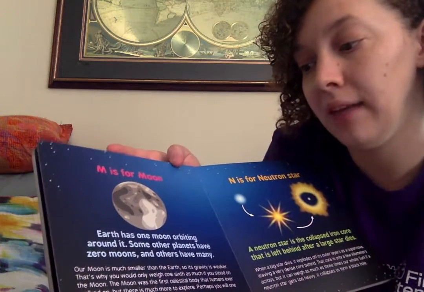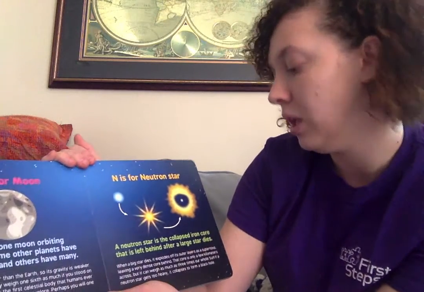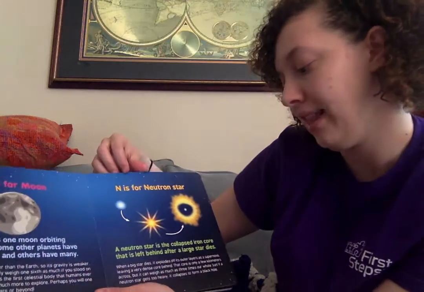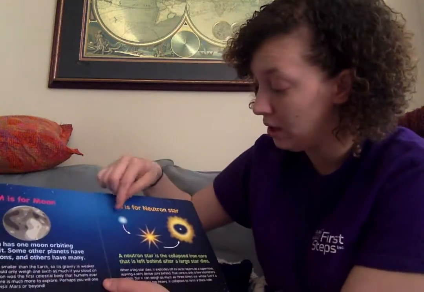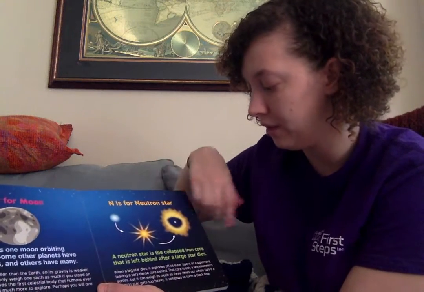M is for moon. Earth has 1 moon orbiting around it. Some other planets have 0 moons and others have many moons. Can you imagine if we had 7 moons? N is for neutron star. A neutron star is the collapsed iron core that is left behind after a large star dies. So, a star is born, and when it dies, this is what's left, a neutron star.